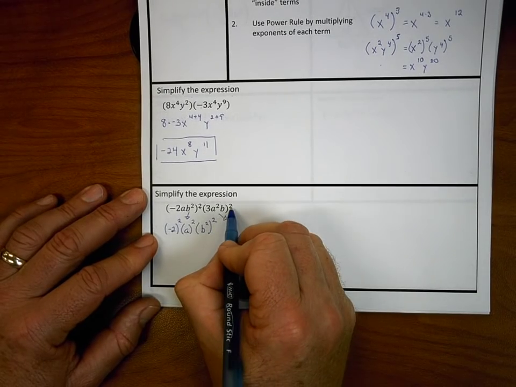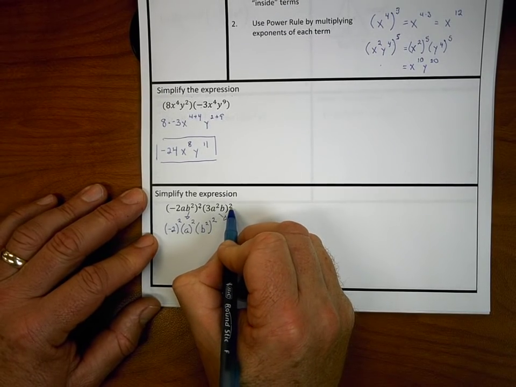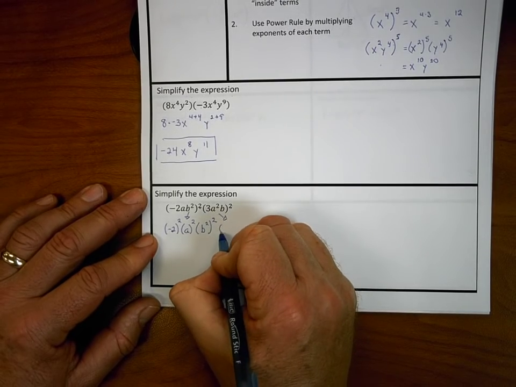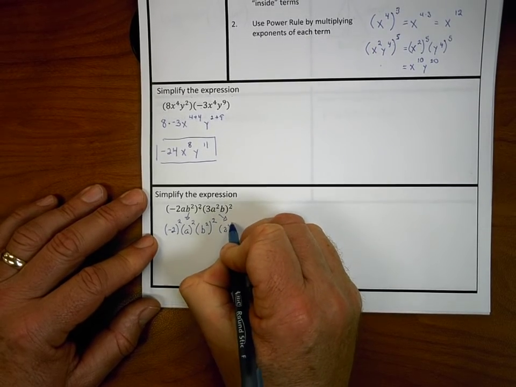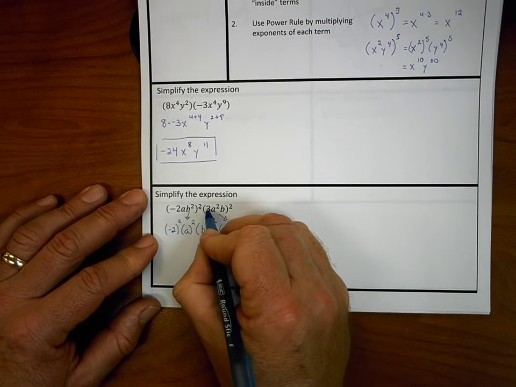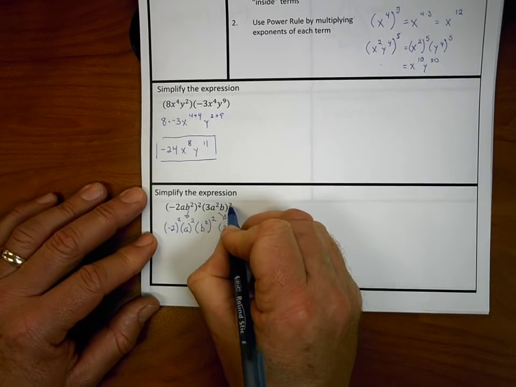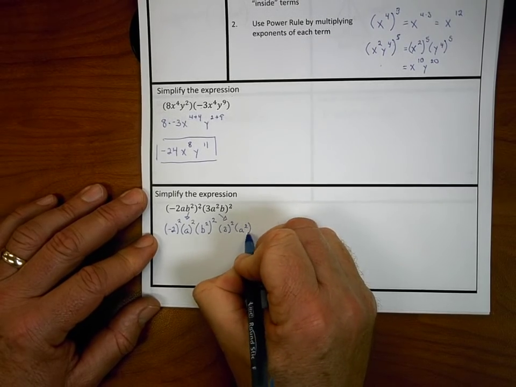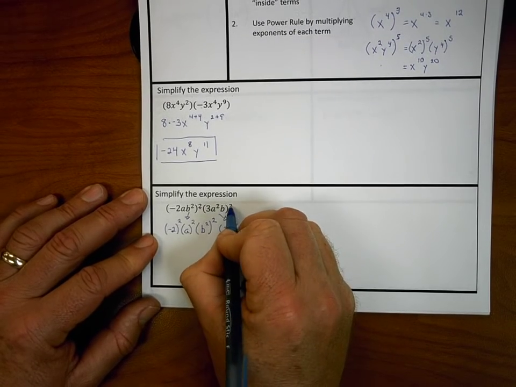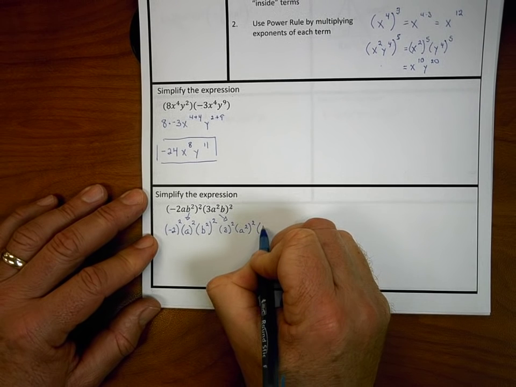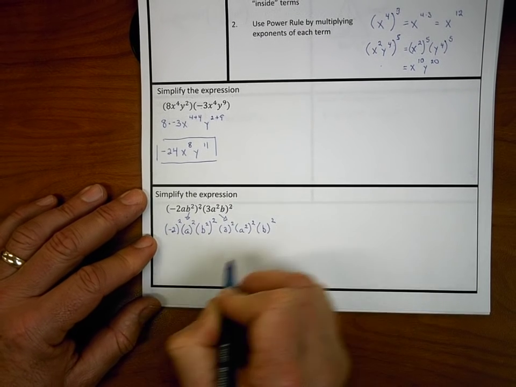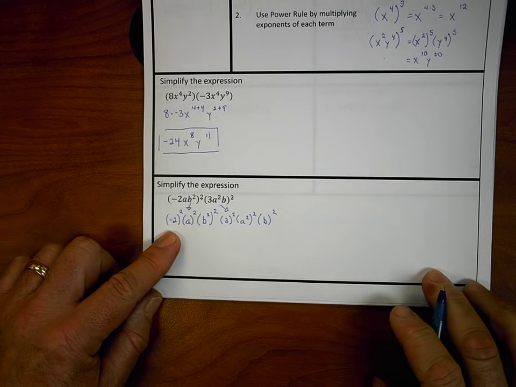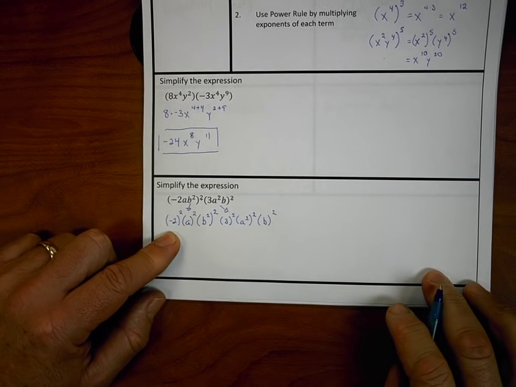That outer exponent of 2 applies to all inside terms. So I would have a 3 to the 2nd power. That 2 applies to the 3, the outer exponent of 2 applies to the a to the 2nd, and then that outer exponent of 2 also applies to the b. Then what I would do is simplify each one of these by using the power rule.